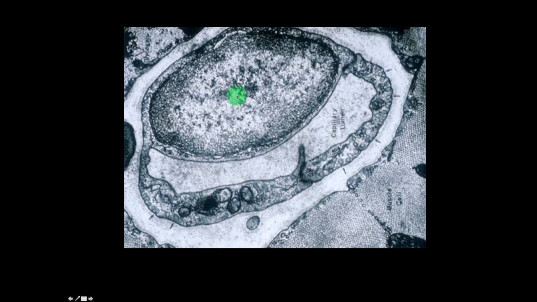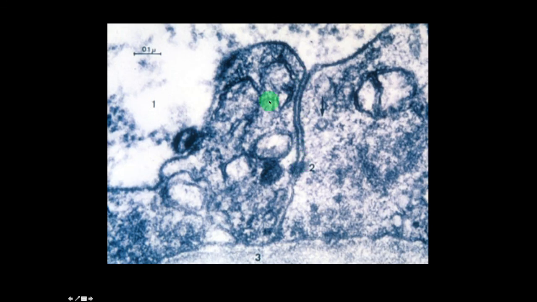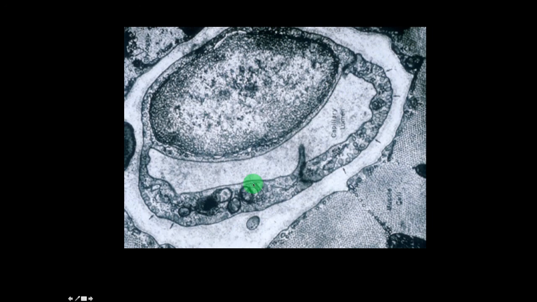Here's a capillary, basically consisting of portions of one cell that I'm tracing here, like this, and another cell here. This cell has the region of the nucleus in the plane of section. This cell, on the other hand, does not. Here's the capillary lumen, not much bigger than to allow a red blood cell to fit in that lumen. The next slide shows a higher power view, showing junctional complexes between the two endothelial cells that make up this capillary. And we'll talk about these structures in more detail a little bit later in the course.